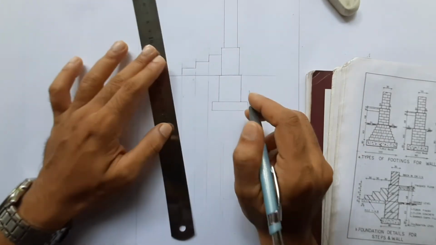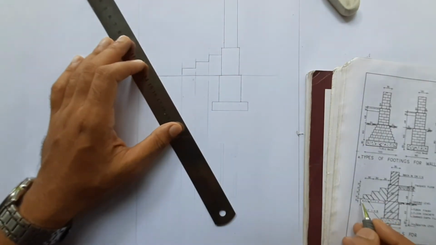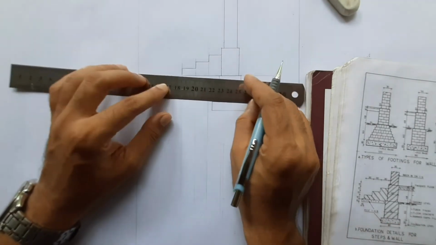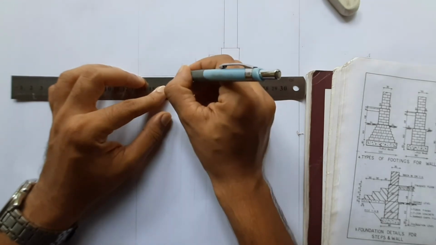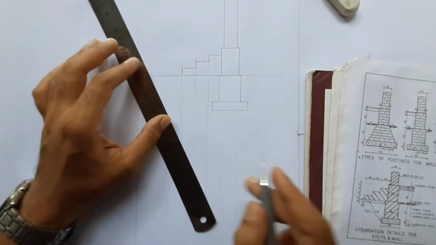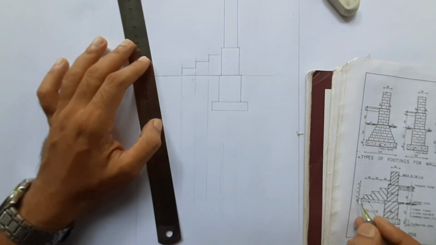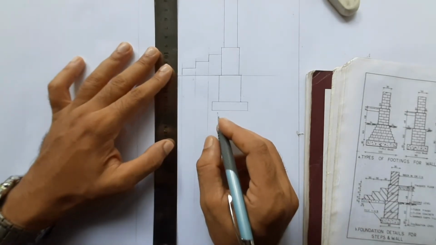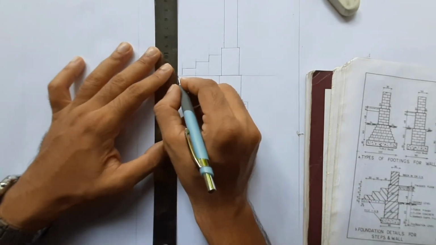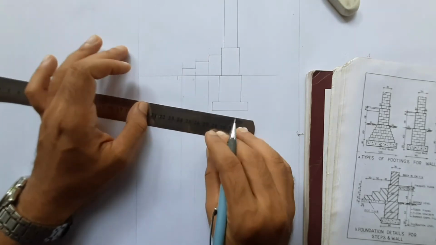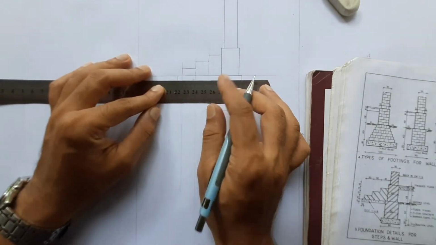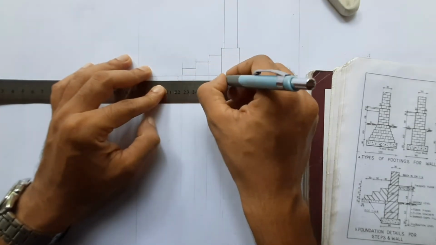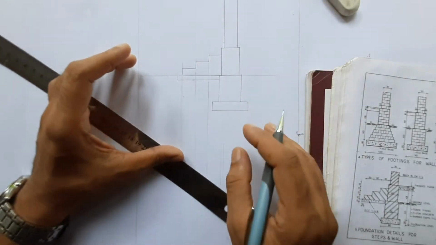So here take a 5 millimeter extension and a depth of 5 millimeter. You should provide it like this.